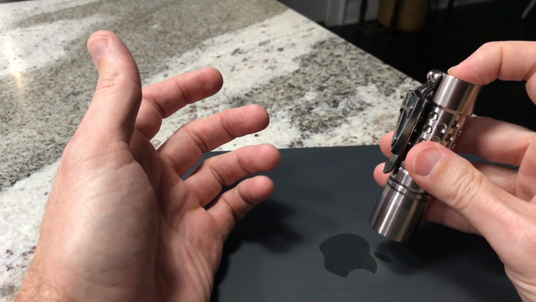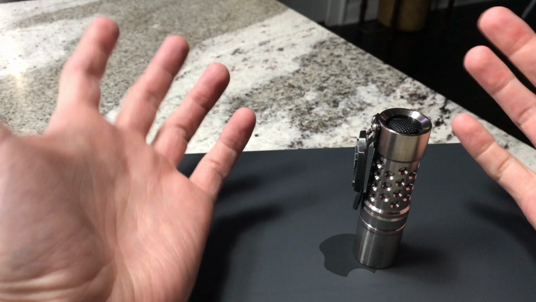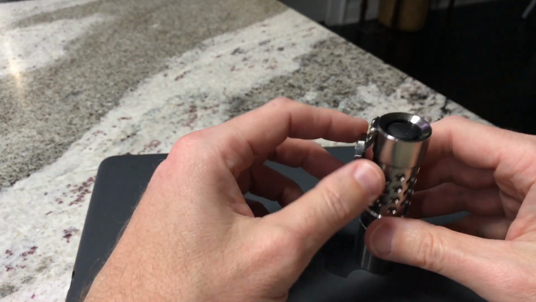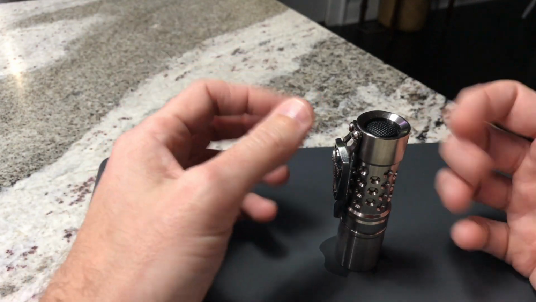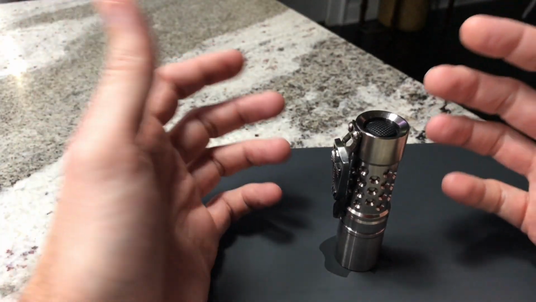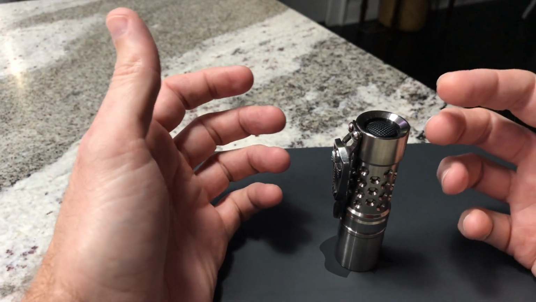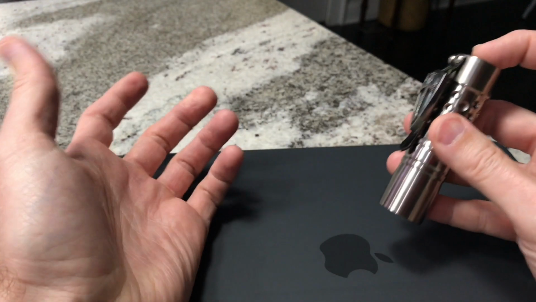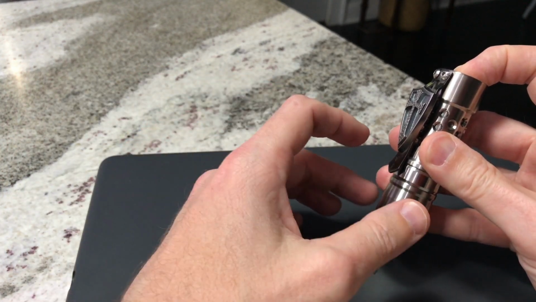So low, low, high. Now from there, 2 lows isn't going to do me any good, so I'd want to change the brightness. To change the brightness, you're going to do the 8 taps, then you're going to do 3 taps, and then it's going to start cycling through the brightness modes. When you get it to the brightness that you want, then you just tap 1 more time and it'll keep that brightness. So we'll do low, and then we'll go into the second low, so that's the one we're going to want to change the brightness for.